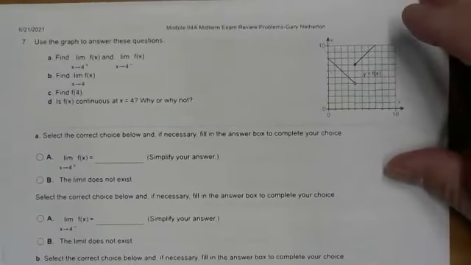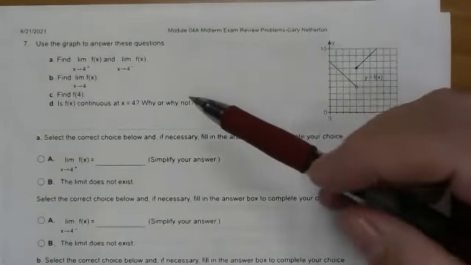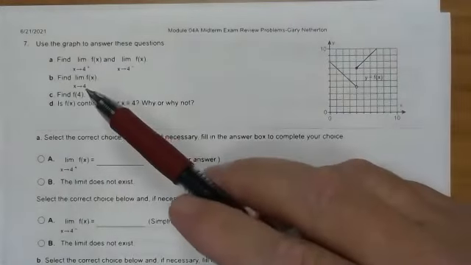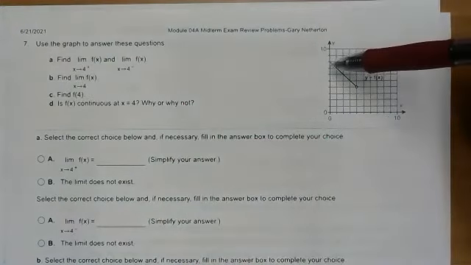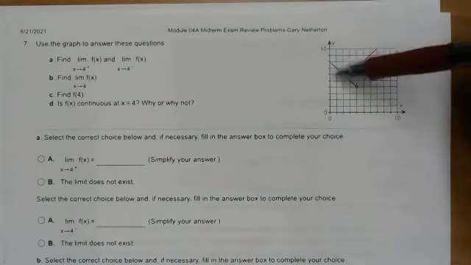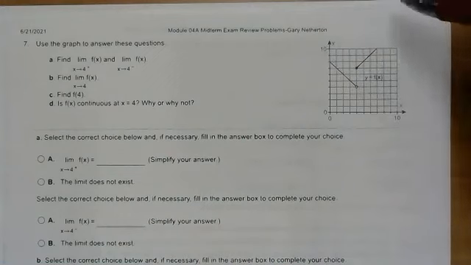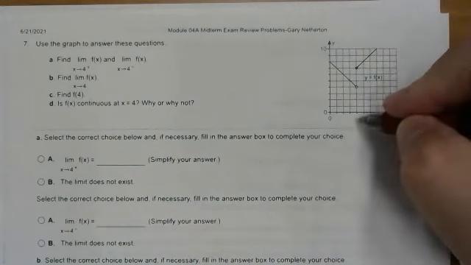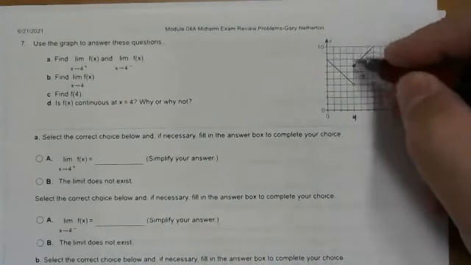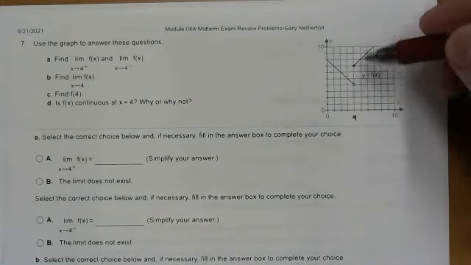Now it looks like we're back to a number 7, another graphing problem. Use a graph to answer these questions. So now it's like 2 questions in the same problem. This looks like almost like a piecewise function, right? It's 2 sort of different graphs. Looks like here at x equals 4 is the transition when things change. You notice it's a closed circle here and an open circle here.